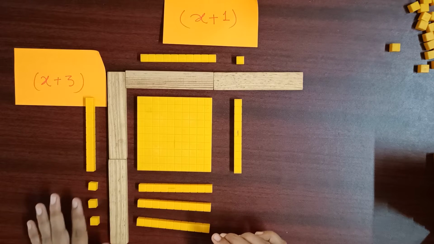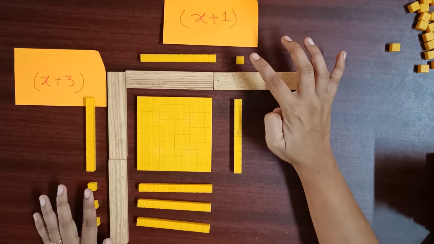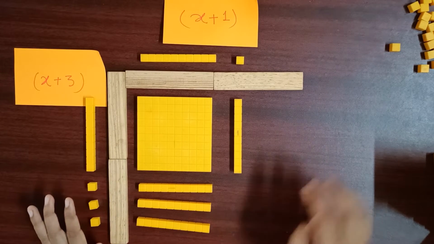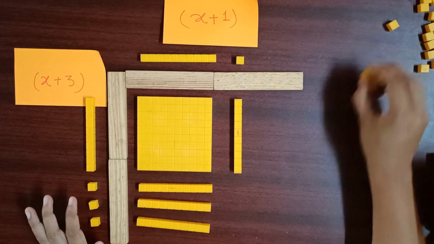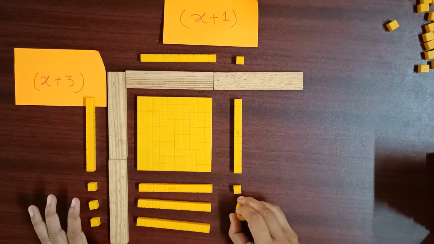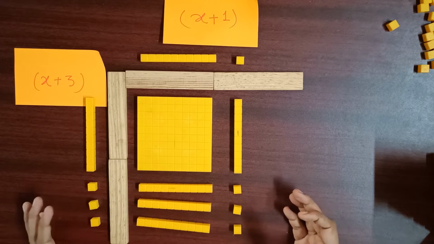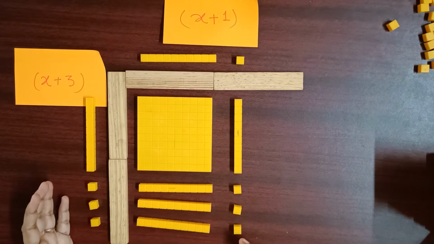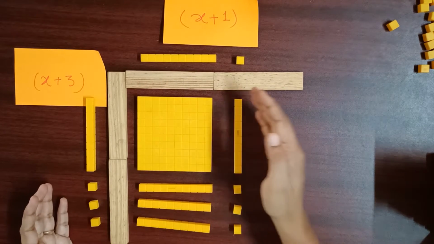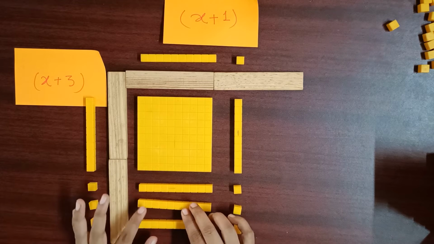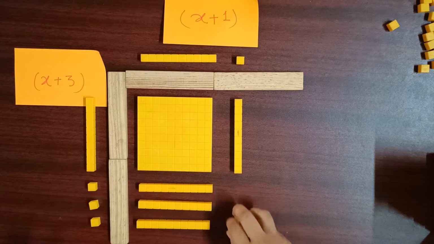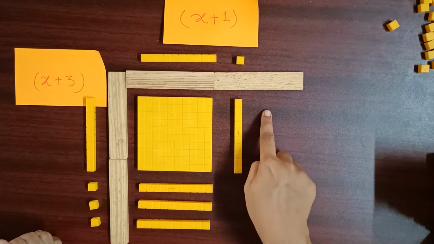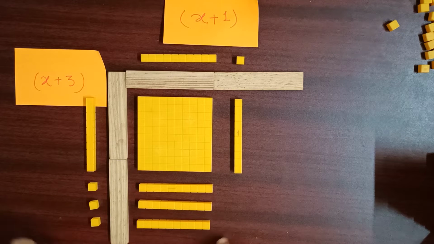Now it's time to multiply constants together. As you can see, I have 1 column here and I have 3 rows. So for each intersection, I'm going to place a block. For one intersection here I place a block, another here and another here. And I'm done with my multiplication. As you can see, I have managed to form a rectangle. If this were not a rectangle, as you can see here, there is a gap here.